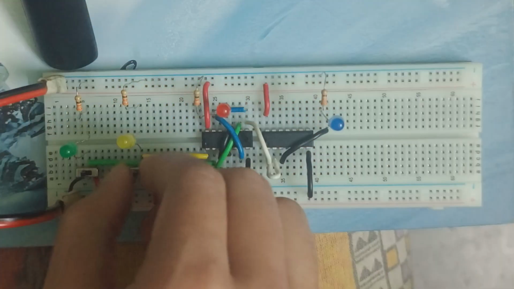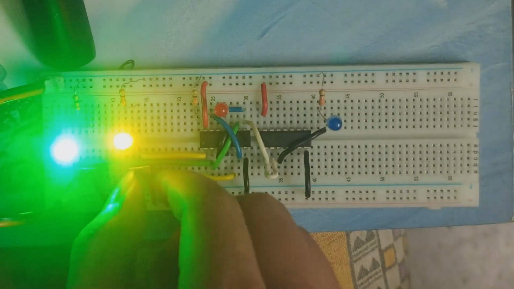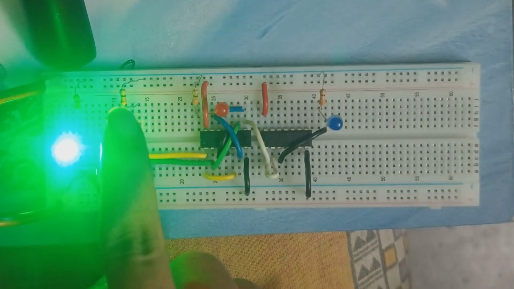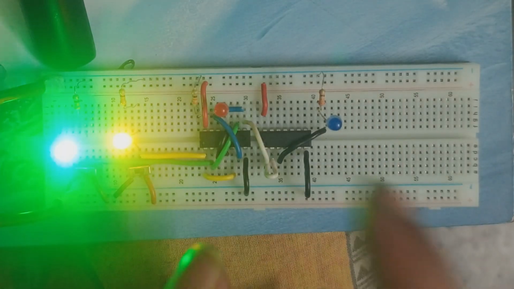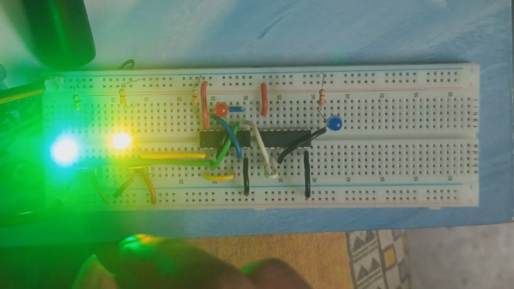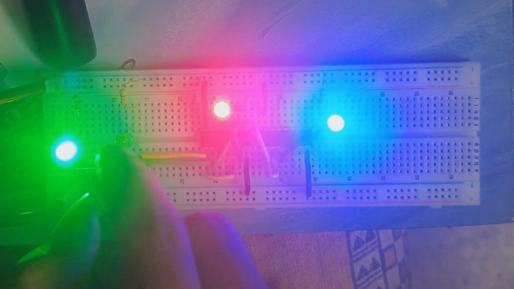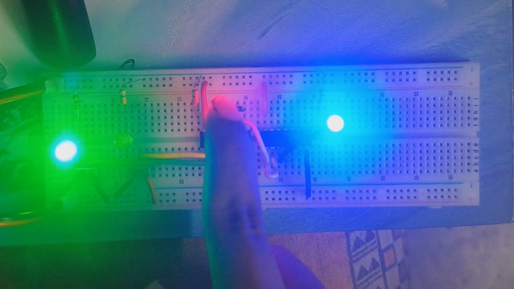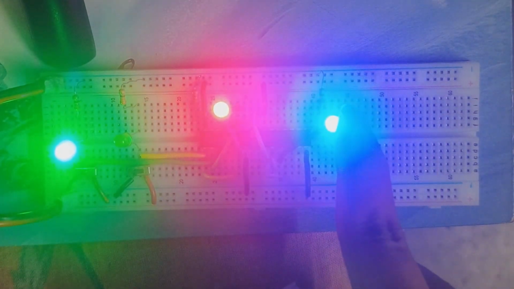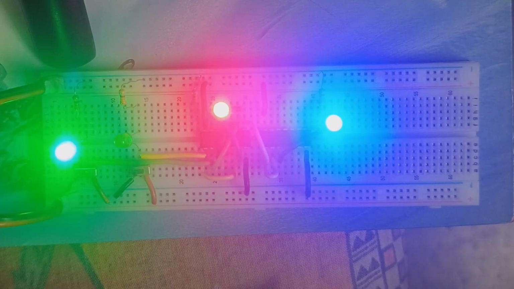Now if we do 1 minus 1, this is the first input, and this is the second one. 1 minus 1 is 0 in difference, and the borrow is also 0. The last combination is 0 minus 1, which is tricky. So the first input should be 0 and the second input should be 1. Then 0 minus 1 in binary gives a difference of 1, and a borrow of 1. So that's how binary subtraction works, and there is nothing more to explain.